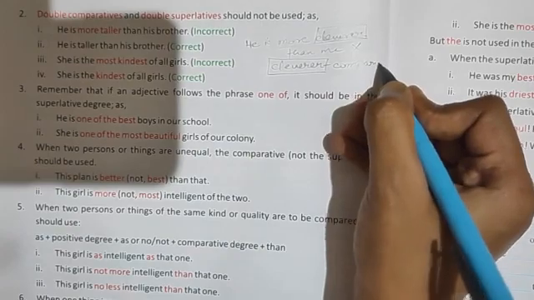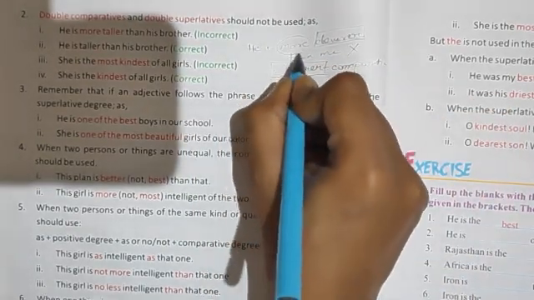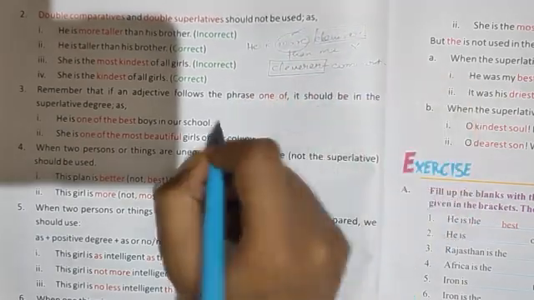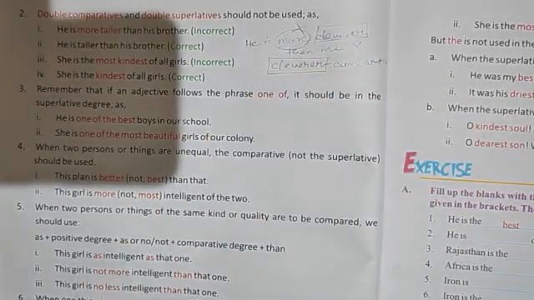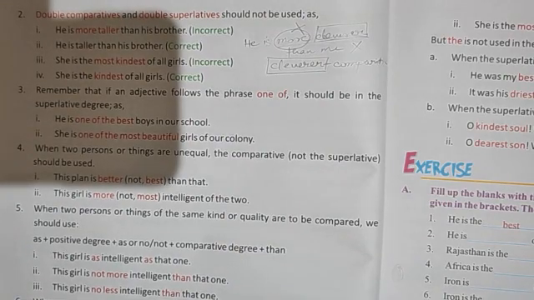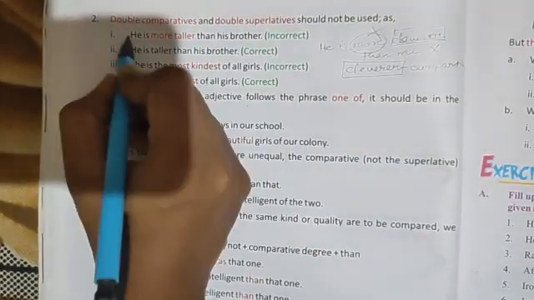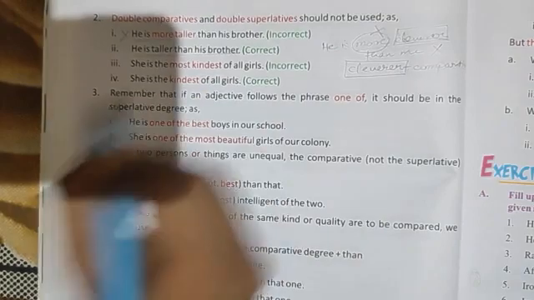Okay, comparative degree of adjective. I cannot use more with cleverer because more is another degree. I can say more beautiful, but I cannot say more cleverer. It will be wrong. If I am saying he is more taller, then it is wrong. He is taller than his brother.